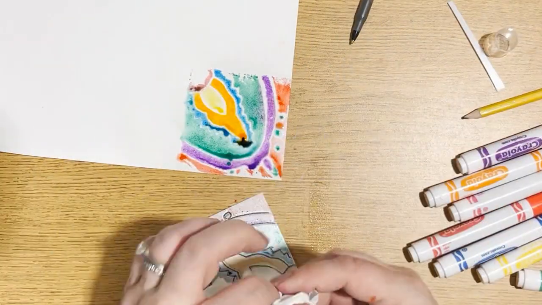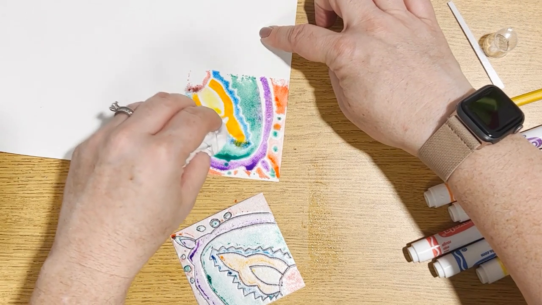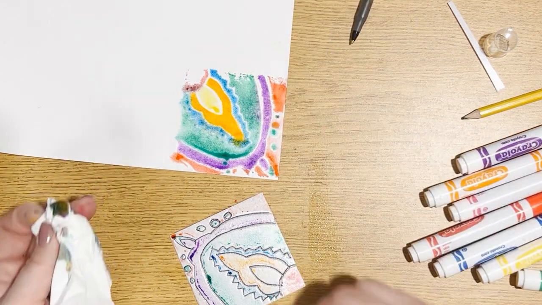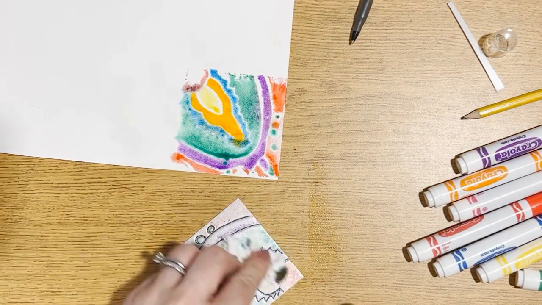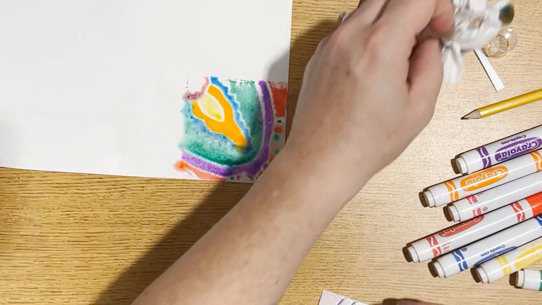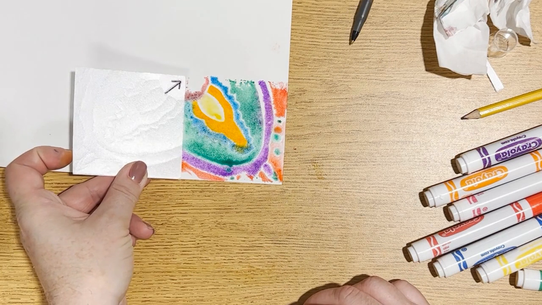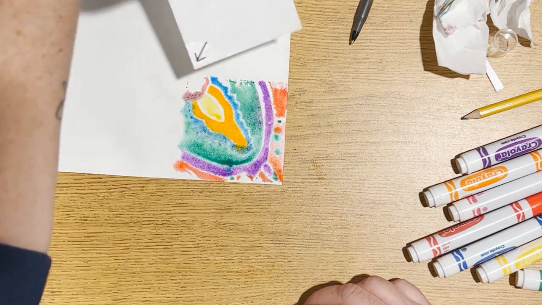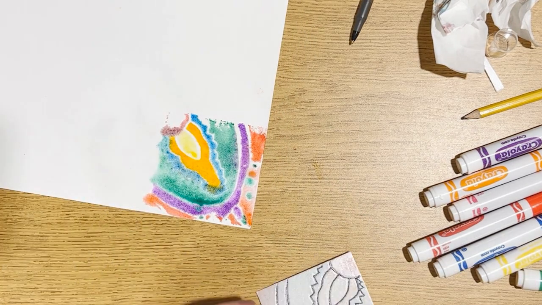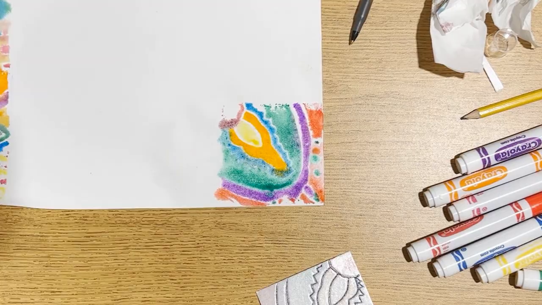If you had too much water in an area, you can always grab your paper towel or a Kleenex that you have, and you can just gently dab it off. I'm going to wipe this off and do it again. So keep repeating it again as you go. You go here, turn it, go here, turn it, go there, and then at the end you'll have a beautiful radial design. Keep going.